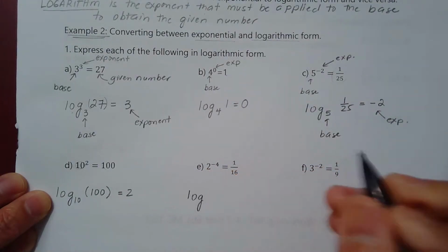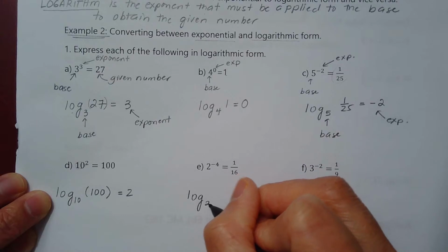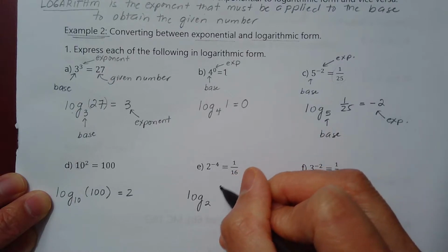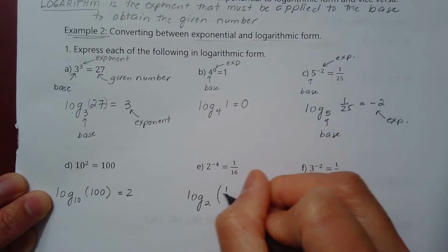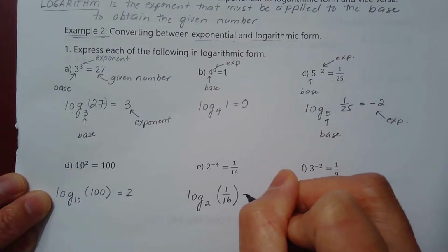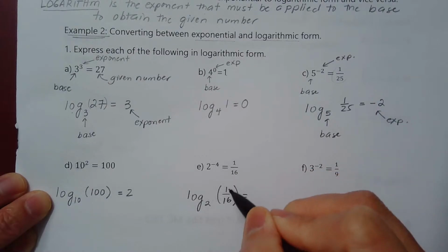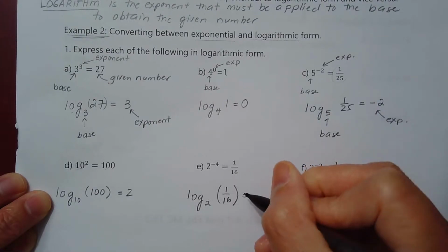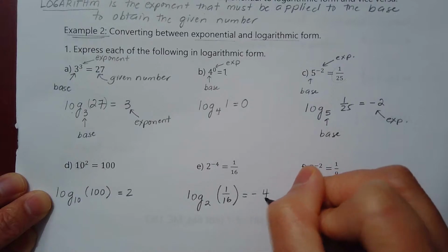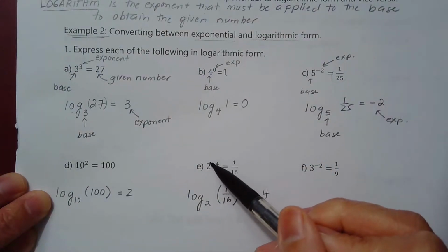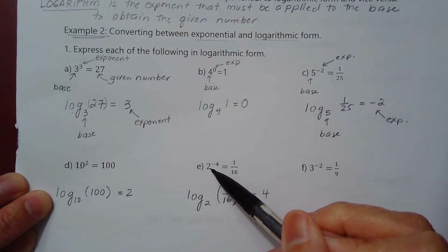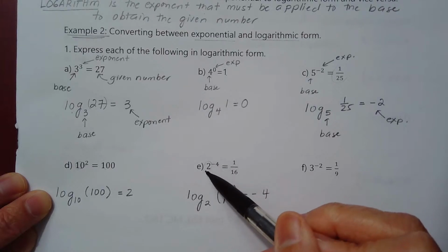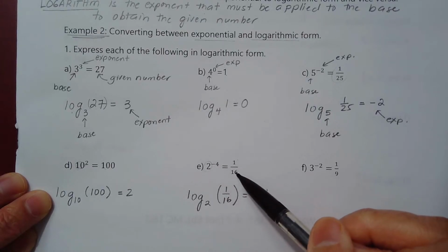Okay, let's try this one. Log of 1/16 using base 2 is equal to -4. So they're saying, what exponent do I apply to the 2 to get 1/16?